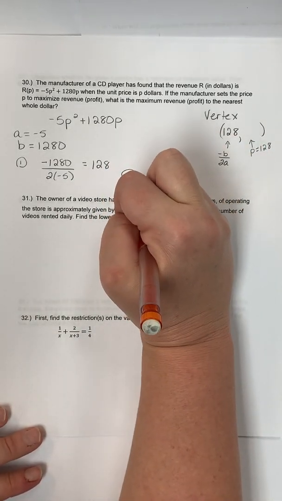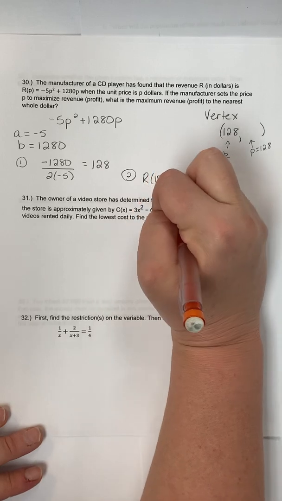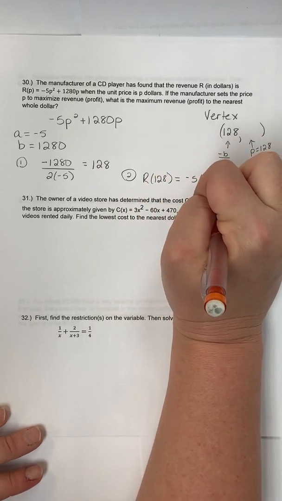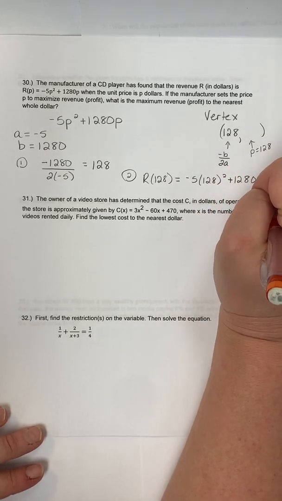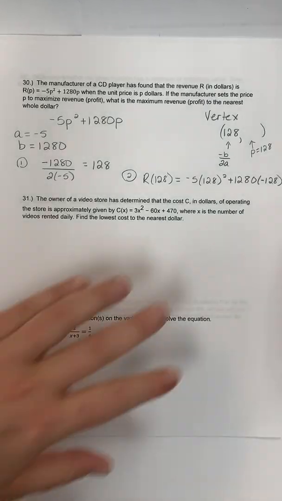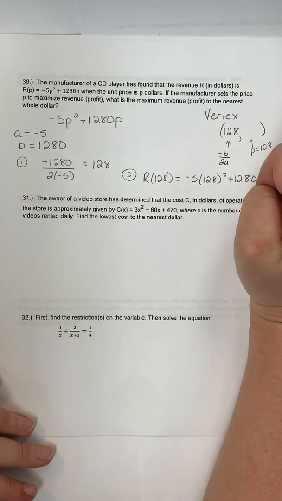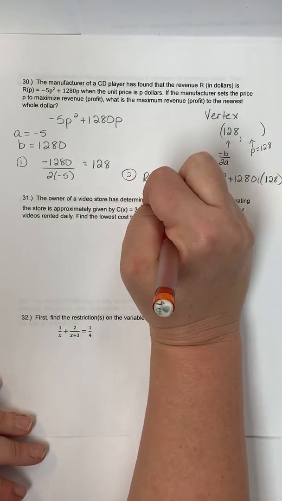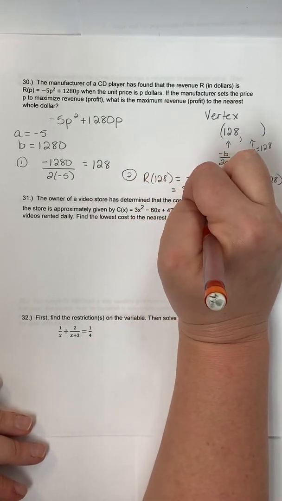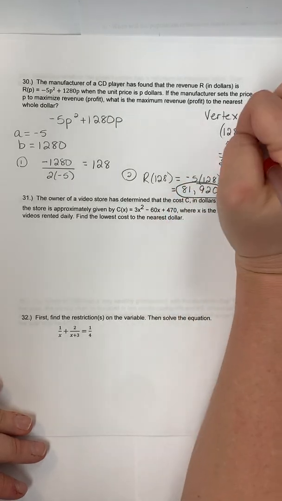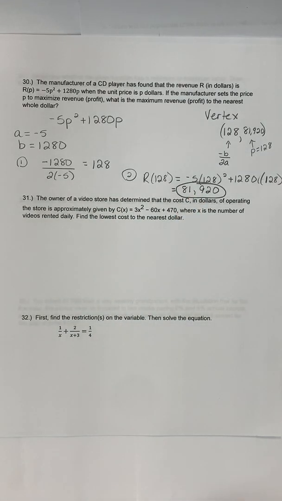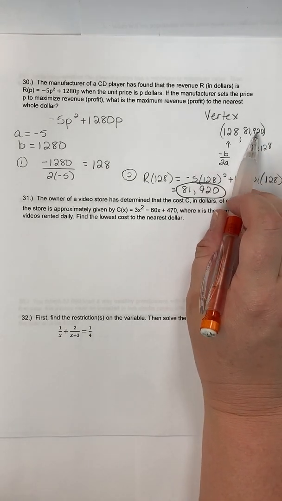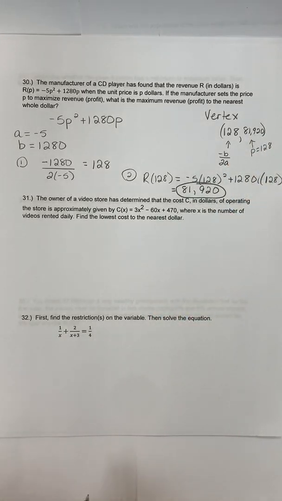So now you're going to have r of 128, which is going to be -5 times 128 squared plus 1,280 times 128. That's going to give you a revenue or a profit of 81,920. And that's your answer. That's what they're looking for. So you're finding the vertex, but this y coordinate of the vertex is your answer right there.